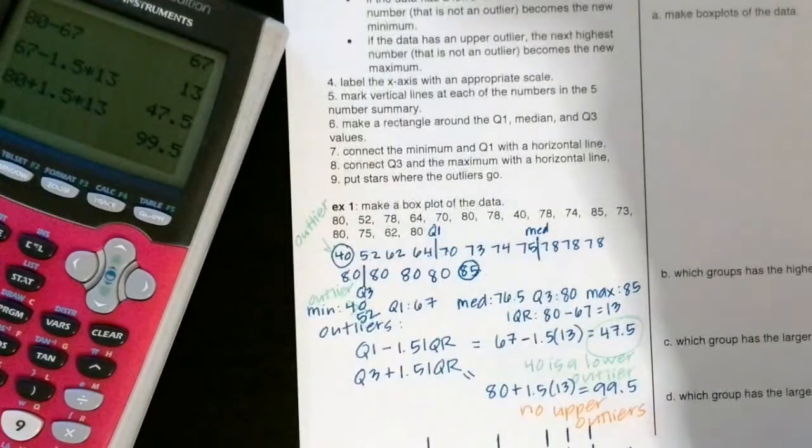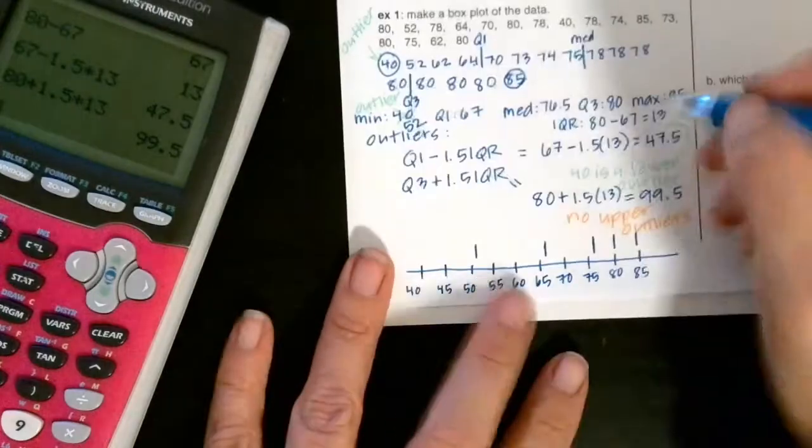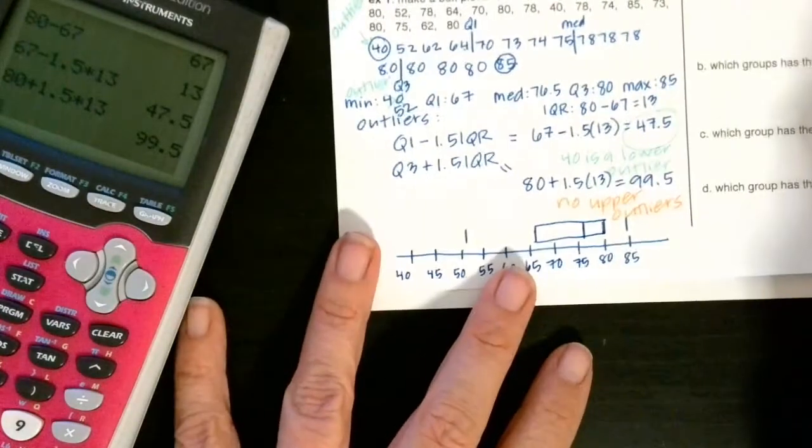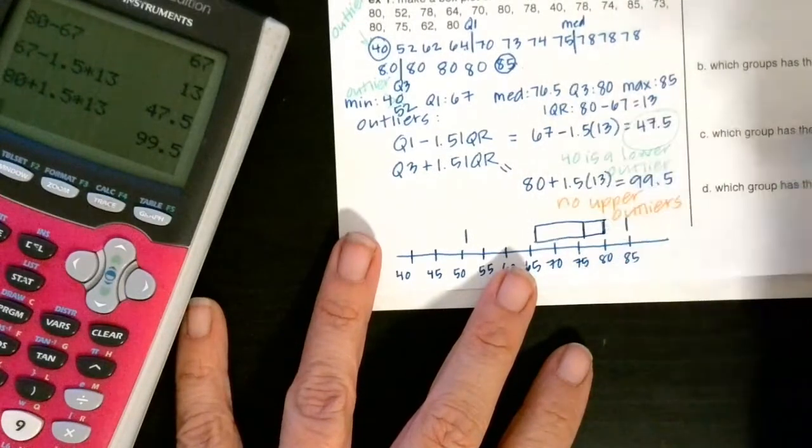So that's step 5. Step 6 says make a triangle around Q1, median, and Q3. Does that say triangle? No, it says rectangle. I just said triangle. Make a rectangle. So I'm going to make a rectangle. So that's what it's supposed to go from Q1 to Q3.